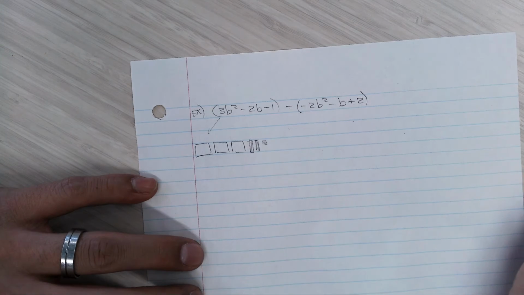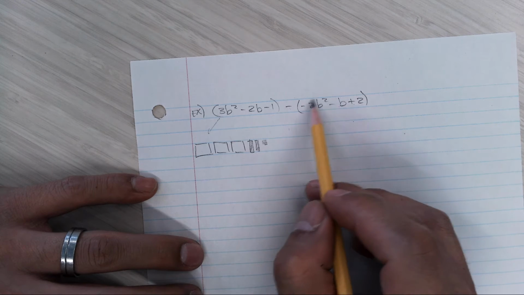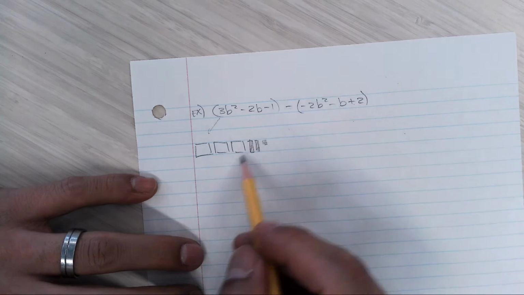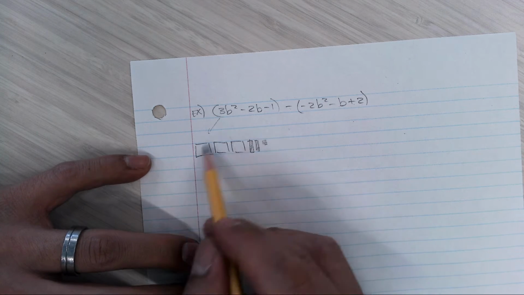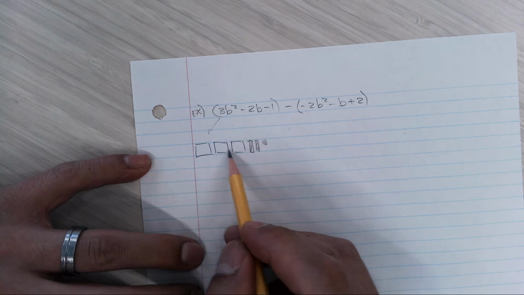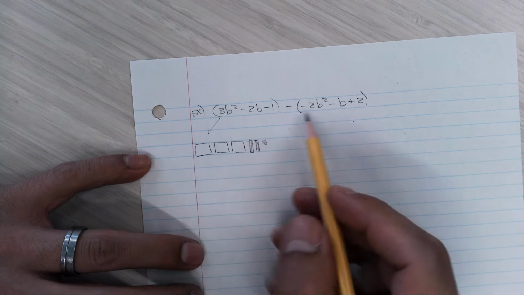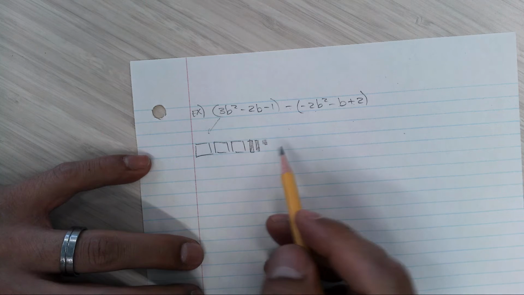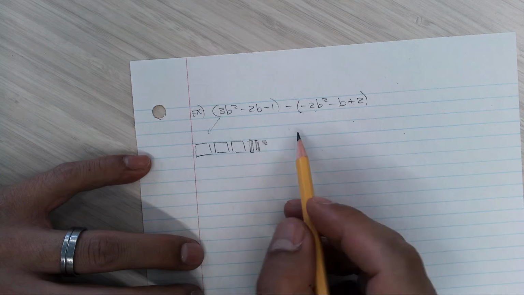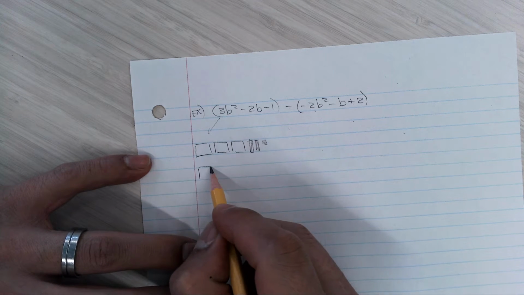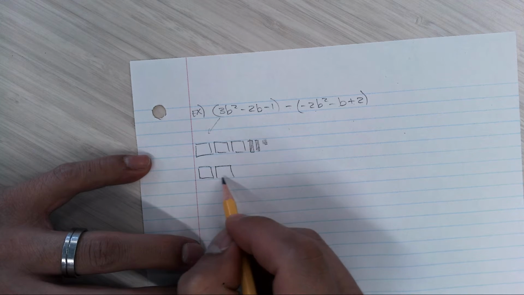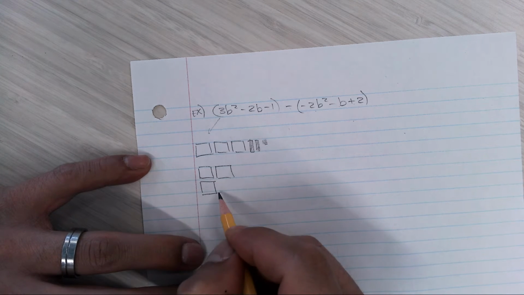So let's start with the 2 negative b squared. They want you to take away 2 negative b squareds from here. Again, the problem is we don't have any negative b squareds. So what they do is they actually add them in as 0 pairs.